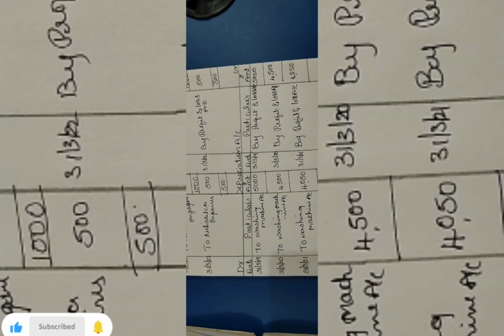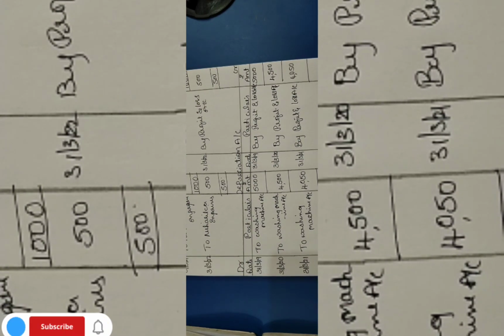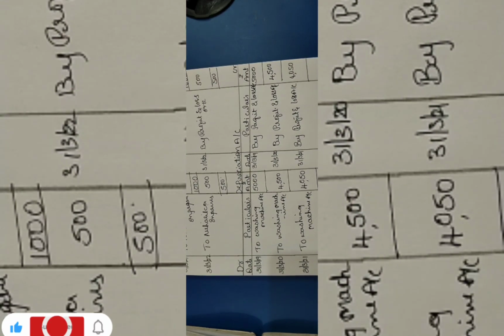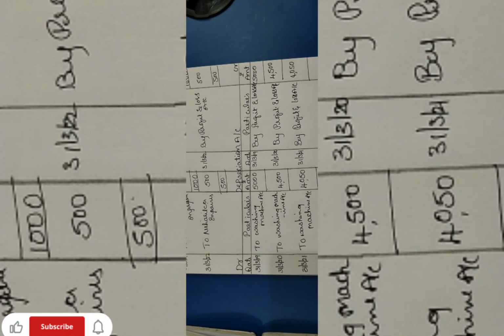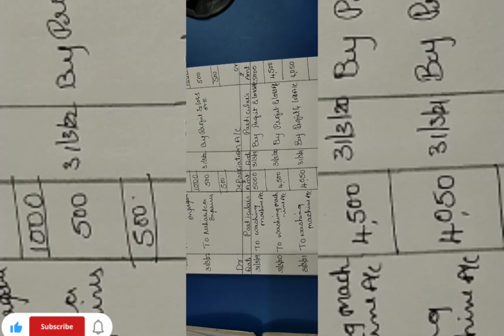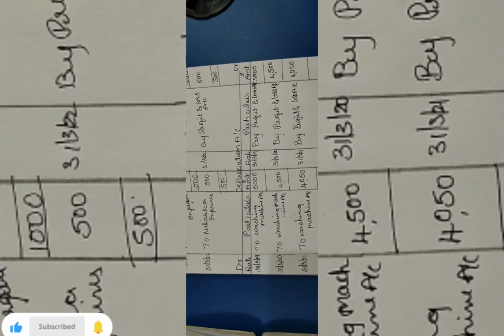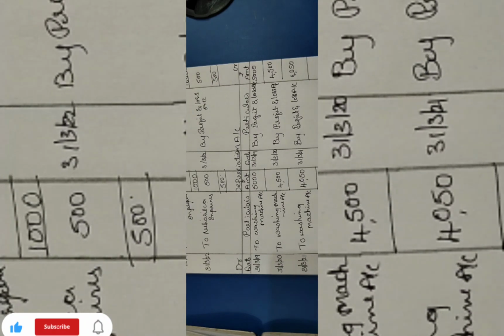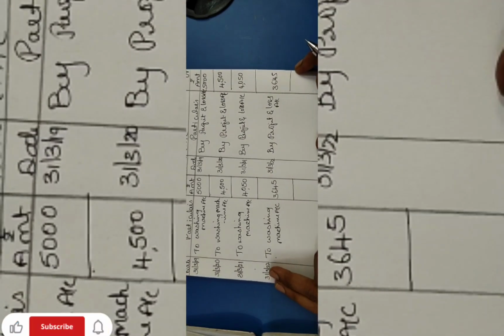Again on 31st March 22, to washing machine account 3,645, last year depreciation, by profit and loss account 3,645. Done. We have completed all the ledger accounts.